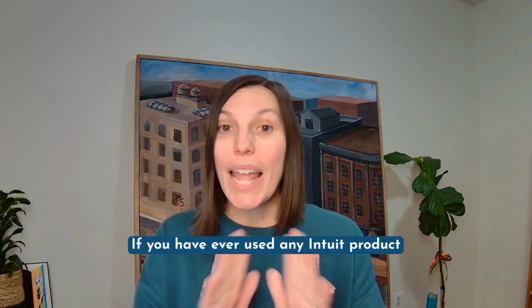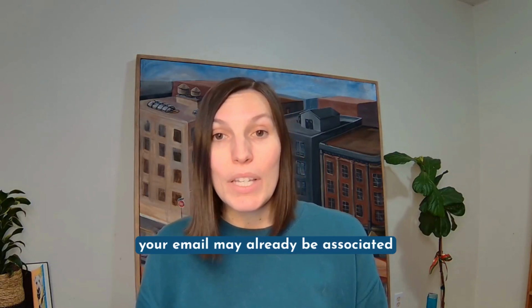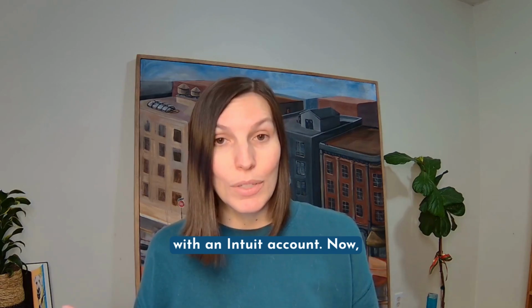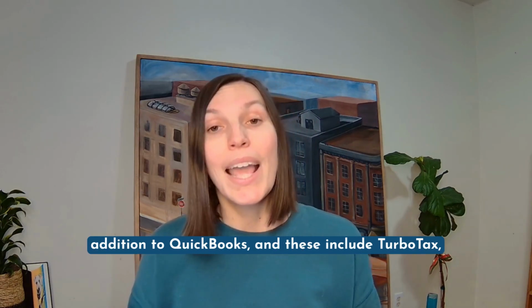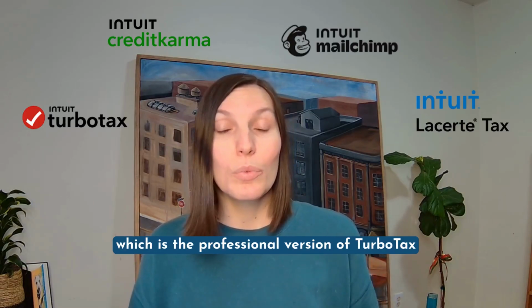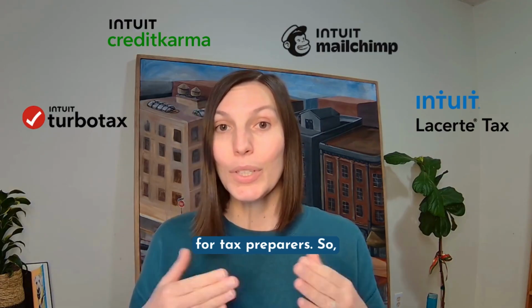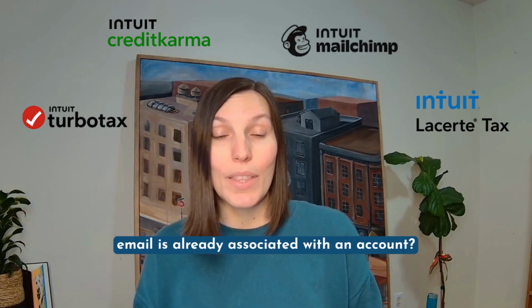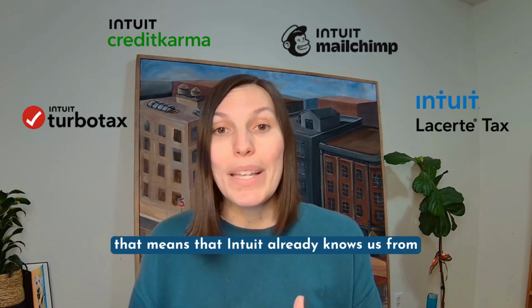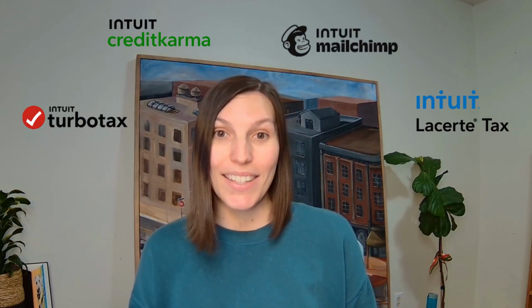That's it, in theory. But here's where things can get a little bit tricky. If you have ever used any Intuit product before, and I mean ever, your email may already be associated with an Intuit account. Now, Intuit owns a whole host of products in addition to QuickBooks, and these include TurboTax, Credit Karma, MailChimp, and Lacerte, which is the professional version of TurboTax for tax preparers.